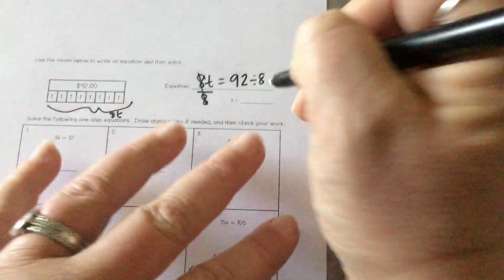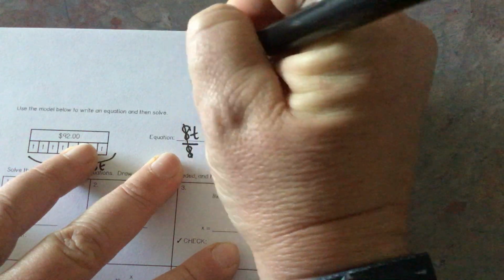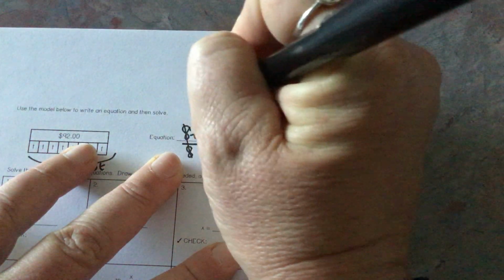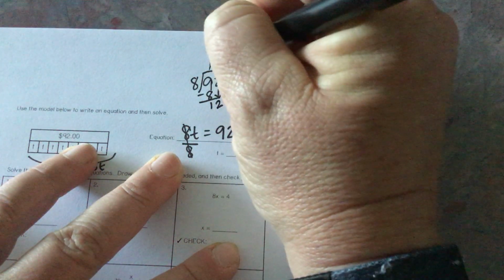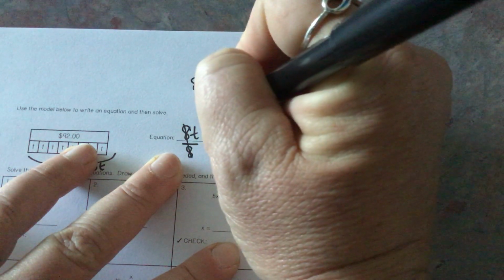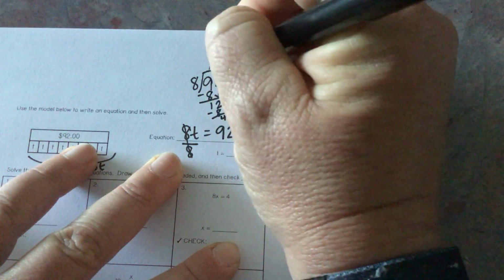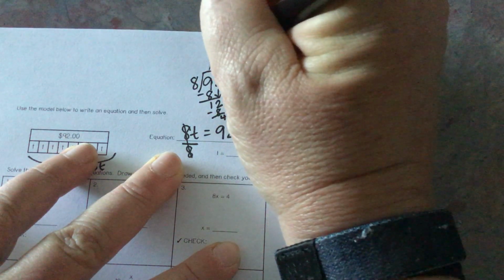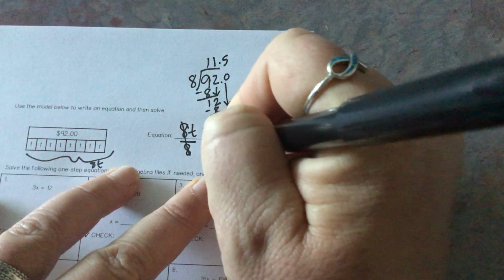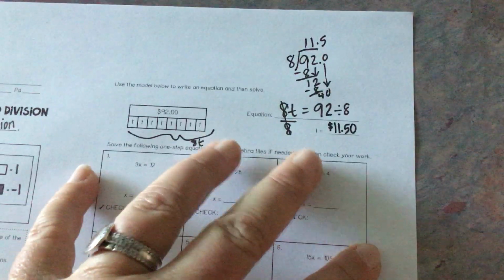I can't do 92 divided by 8 in my head, so I'm going to do long division. It goes in one time. That goes in, again, one time. It's going to give me 4, add a 0. 8 times 5 is going to give me 40. So essentially my answer is $11.50 is what t equals.